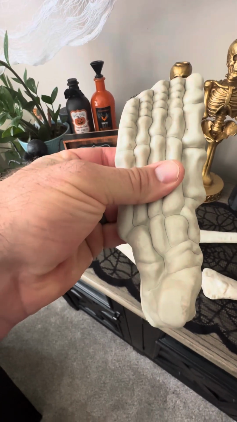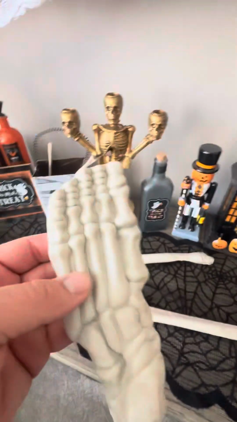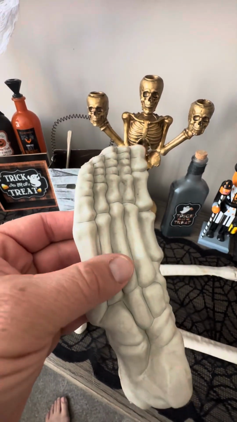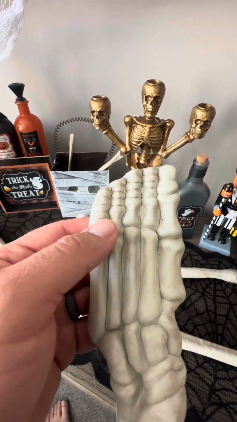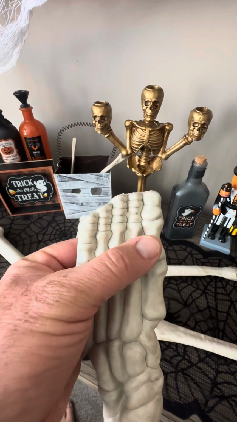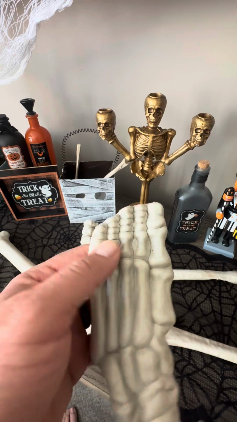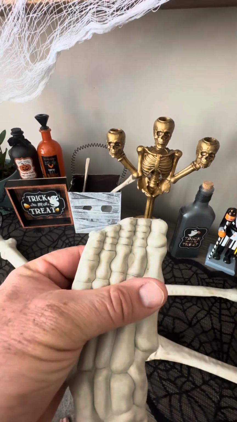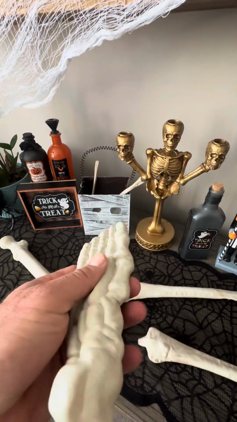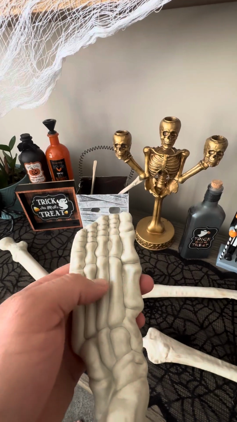Finally, we've got the foot bones right in there. The long bones of the foot are called the metatarsals. And these are the phalanges. They're all numbered from the big toe. That's number 1, 2, 3, 4, and 5. And so this would be the first metatarsal, 2nd, 3rd, 4th, and 5th.